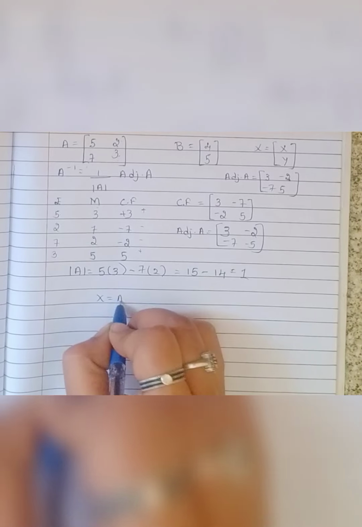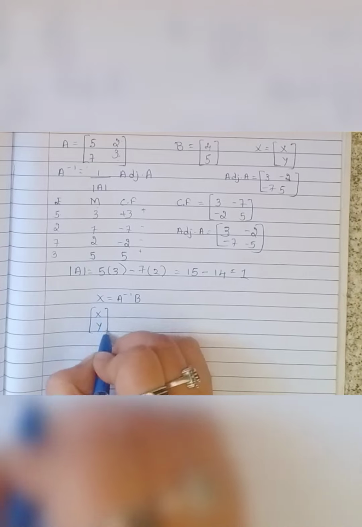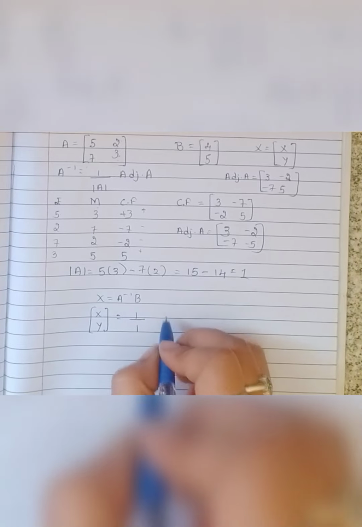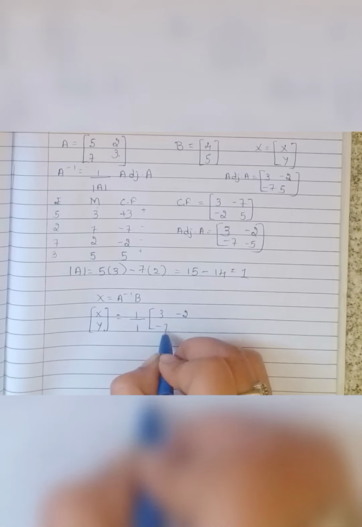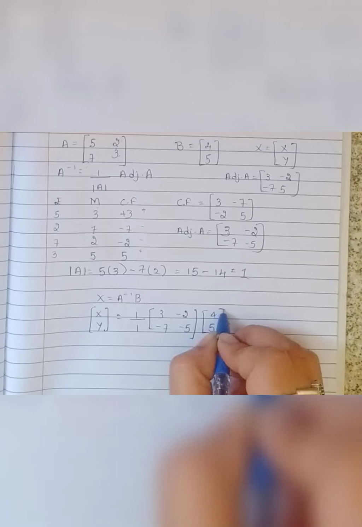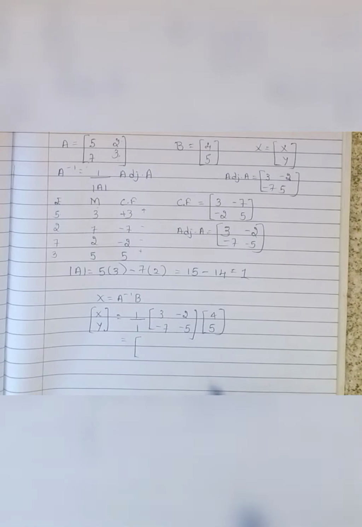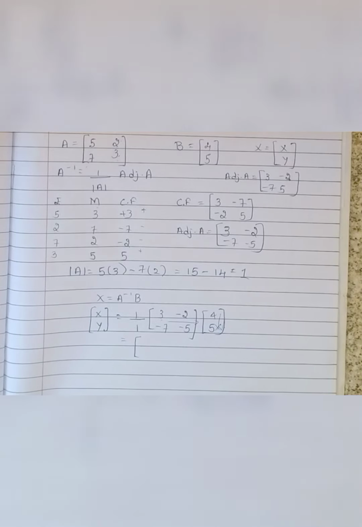Now X is equal to A inverse of B. We know X is x and y, and A inverse is 1 by 1, which is the determinant, times the adjoint of A, which is 3, minus 2, minus 7, 5. B is 4 and 5. We know how to do the product. So first row and first column, first row, first column.